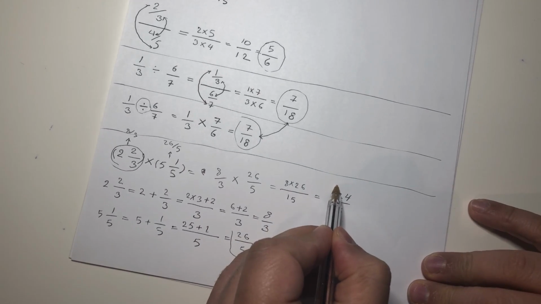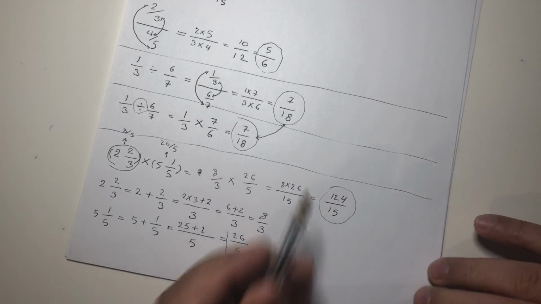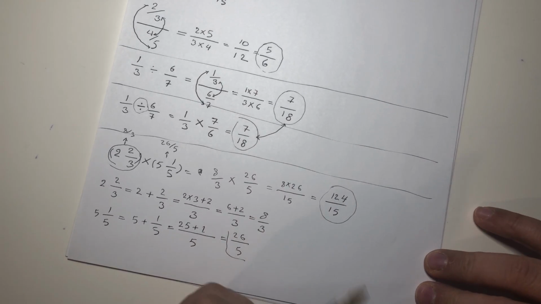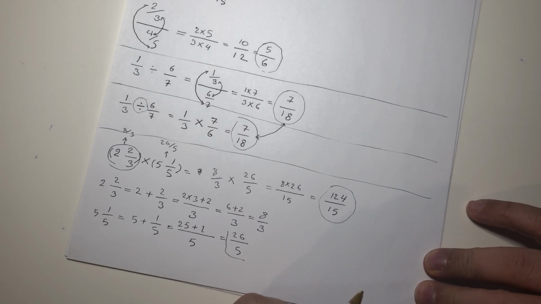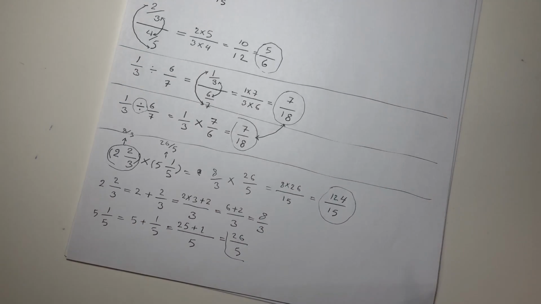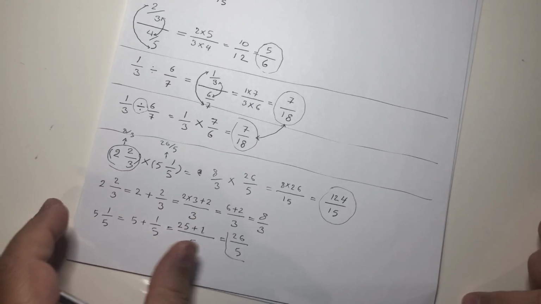We can leave the result like this, or we can convert it to another mixed number, right? So I leave it to you to do.